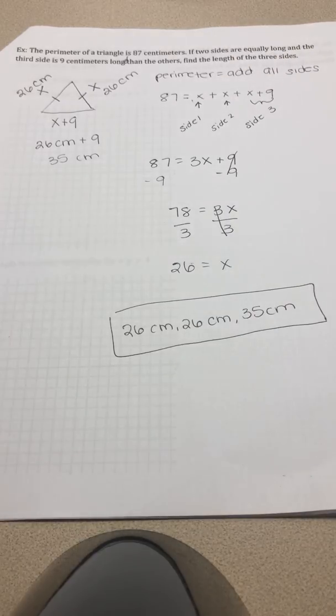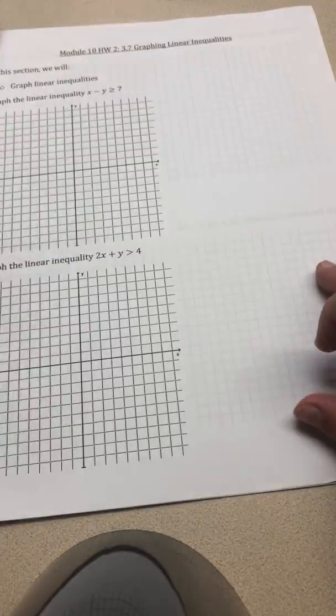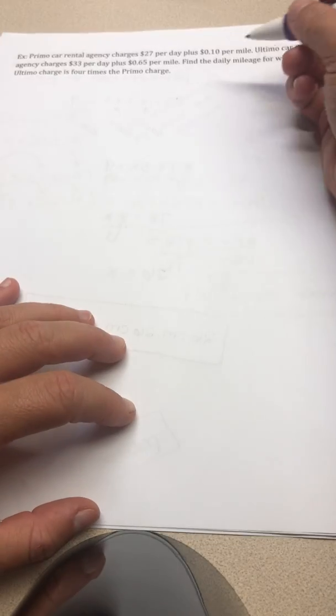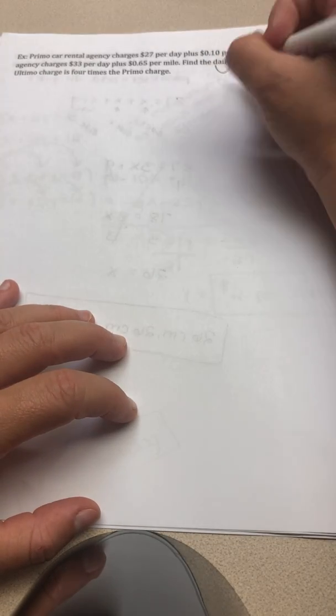Last problem for this section. Primo Car Rental Agency charges $27 per day plus 10 cents per mile. Ultimo Car Rental Agency charges $33 per day plus 65 cents per mile. Find the daily mileage for which the Ultimo charge is 4 times the Primo charge. So we're trying to find the daily mileage. So how many miles per day?